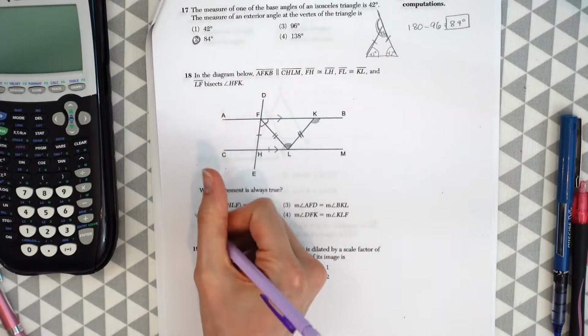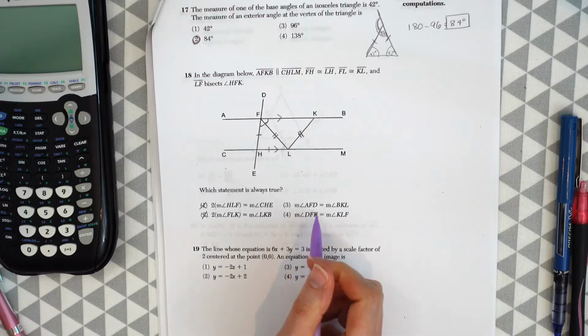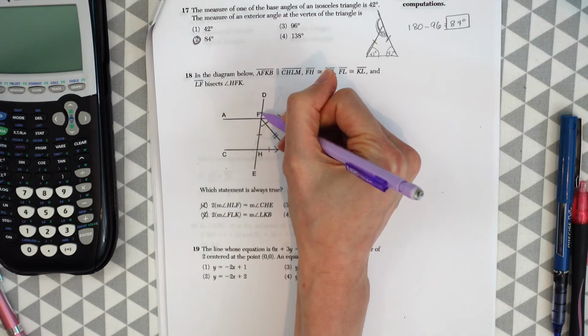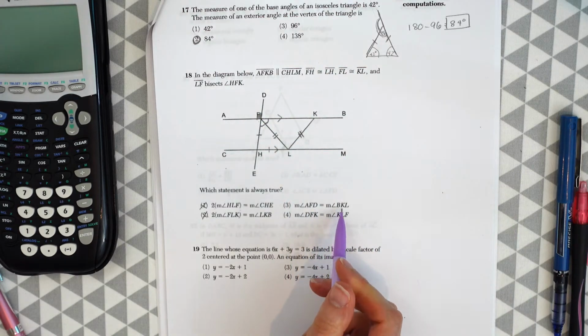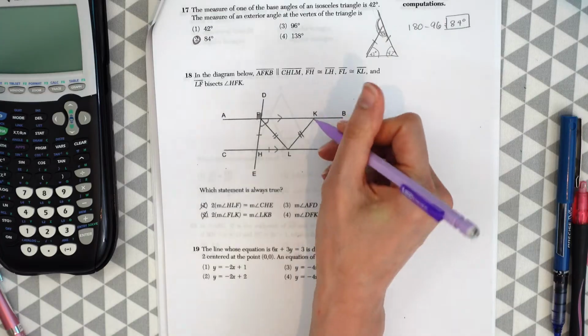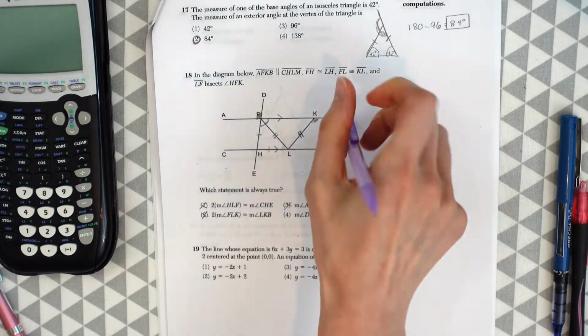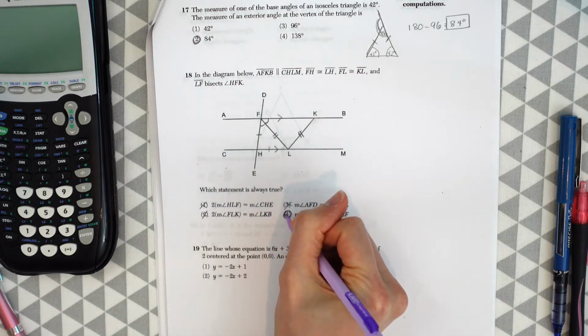So that's also not our answer. Choice number 3: angle AFD, so over here, is equal to angle BKL, so over here. So that's a no, there's no angle relationship going on there. And so by process of elimination, it has to be number 4.